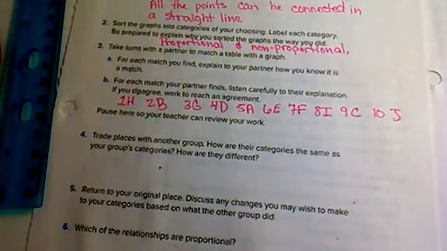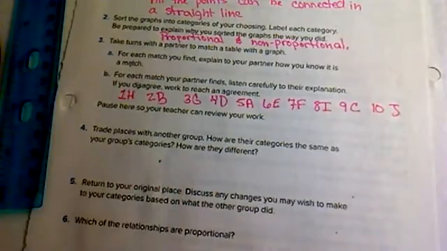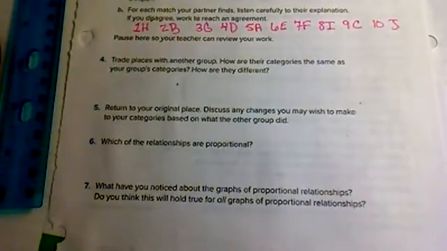Number 4 says to trade places with another group. How are their categories the same or different from your group's categories? So this is a question that can have different types of answers depending on who you trade your cards with. All right, number 5, return to your original place. Discuss any changes you may wish to make to your categories based on what the other group did. And did you notice, which of the relationships are proportional? So take a moment and think about that. Which ones are proportional?